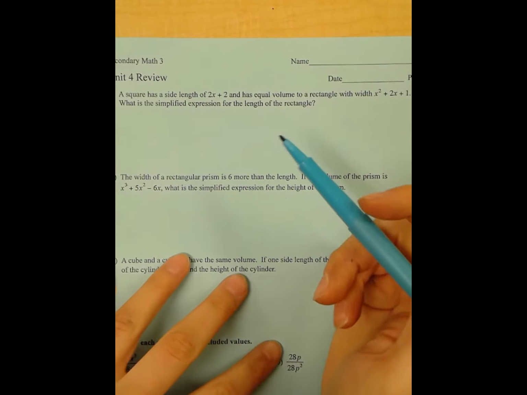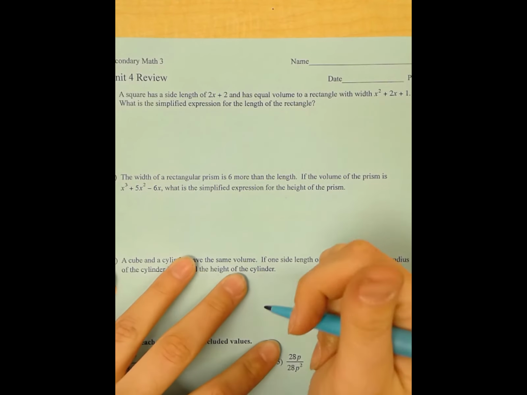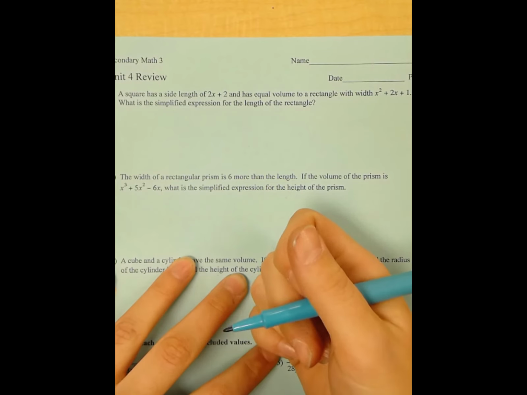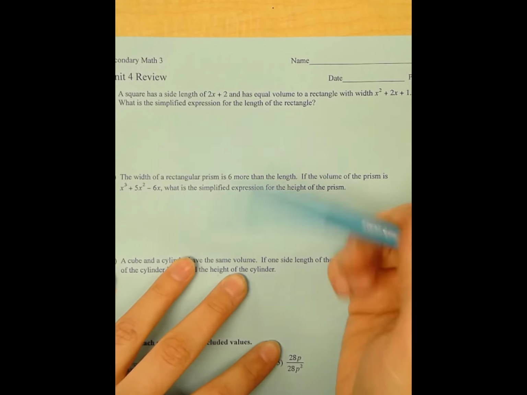Okay, number one. Word problems. I would say the general strategy is we need to pick out our important information, but then I think the hardest part for everybody is figuring out what to do with it. So I'm just gonna kind of point some things out as I go along.